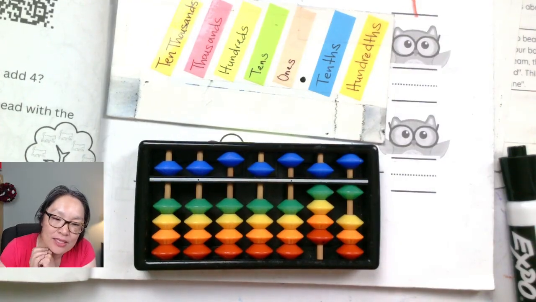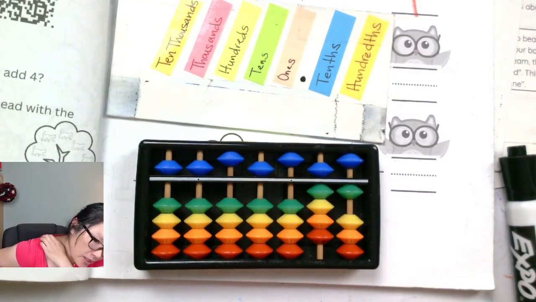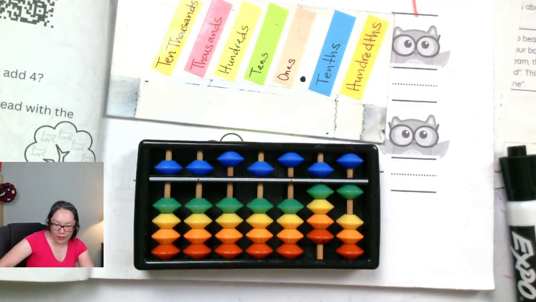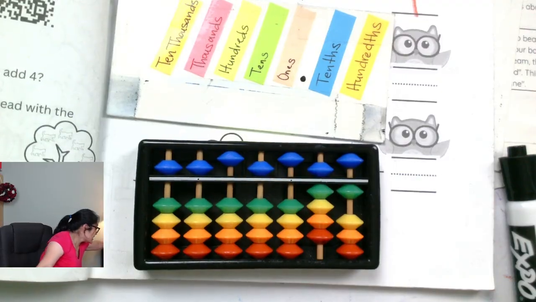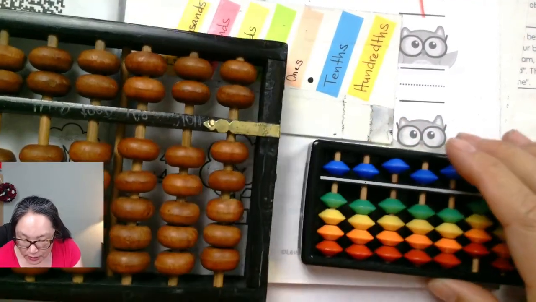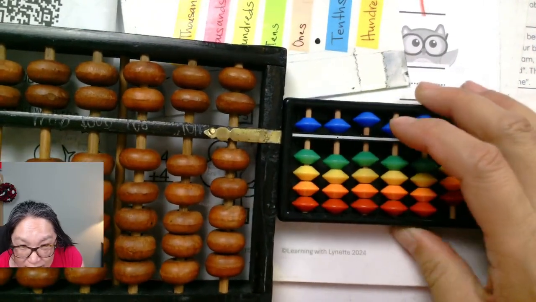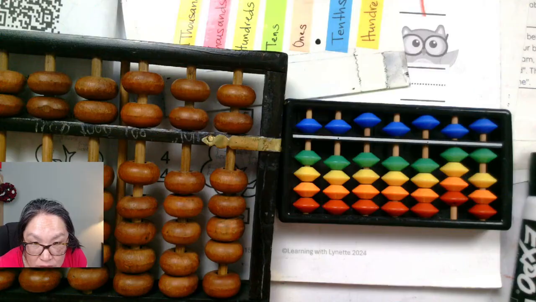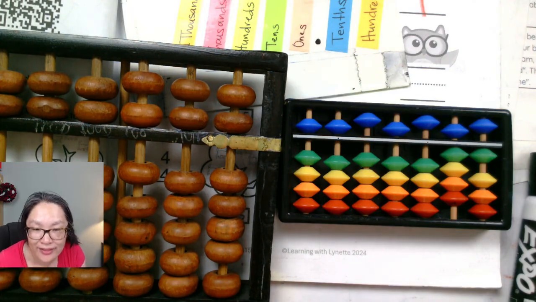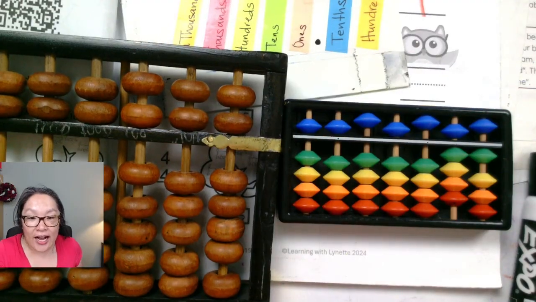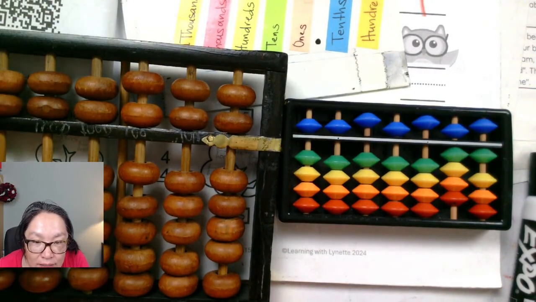Not all abacus are the same. You're right, we do have a Chinese abacus. It works relatively the same. Everyone, I've seen an abacus.